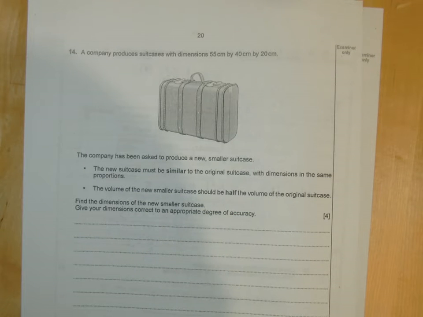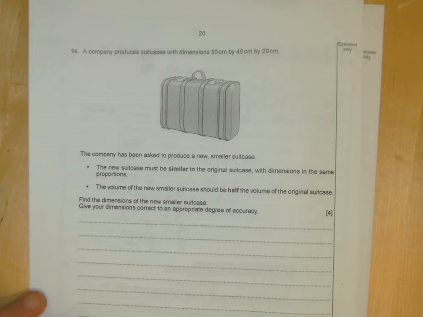Okay, a company produces suitcases with dimensions 55 by 40 by 20. The company has been asked to produce a new similar suitcase. The new suitcase must be similar to the original suitcase, with dimensions in the same proportions. The volume of the new smaller suitcase should be half the volume of the original suitcase. Find the dimensions of the new smaller suitcase. Give your dimensions correct to an appropriate degree of accuracy.